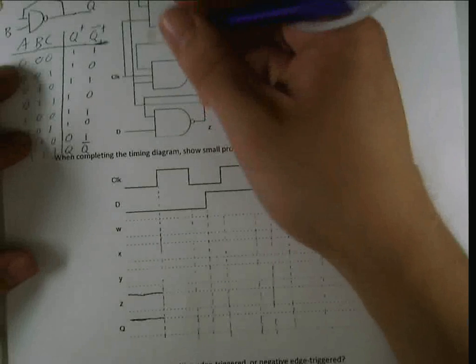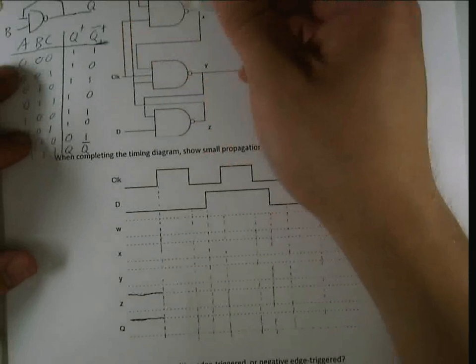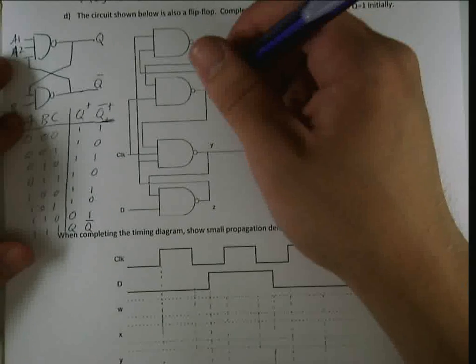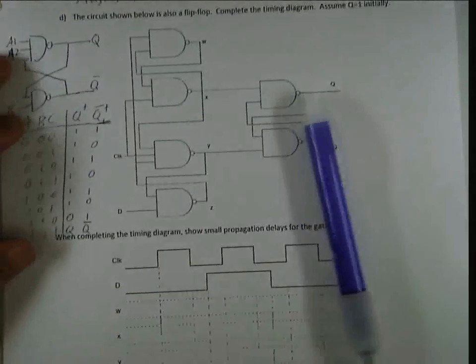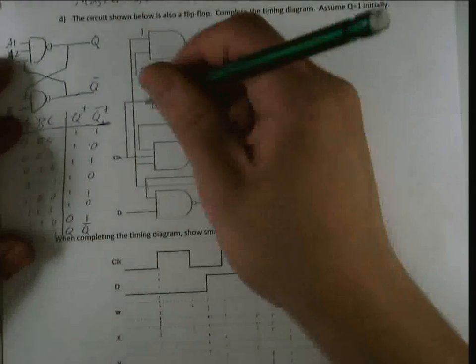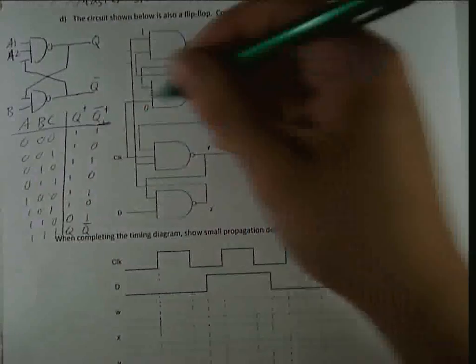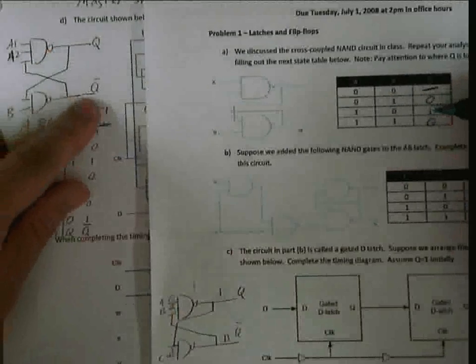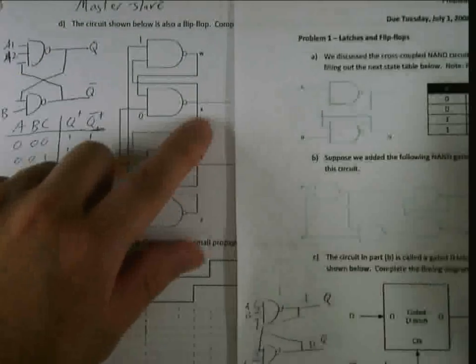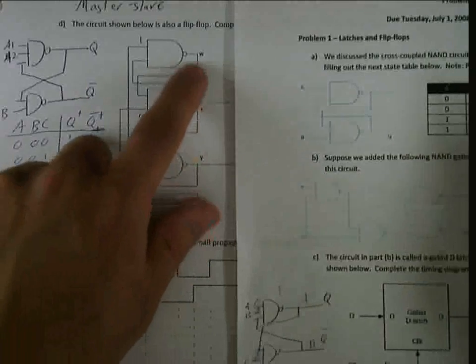We know the clock is 0, and we need to figure out what these are up here. Here the clock is also equal to 0, and I know Z is 1, so we're basically putting 1, 0 into my cross-coupled NAND. If A is 1 and B is 0, X will be 1, and W will be 0. So we can fill that out really quickly: X will be 1, and W will be 0.